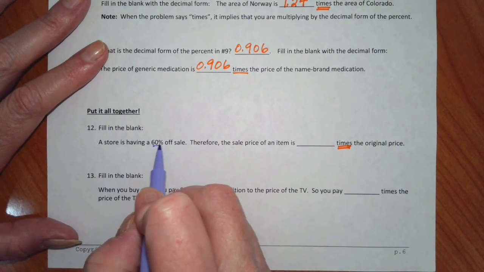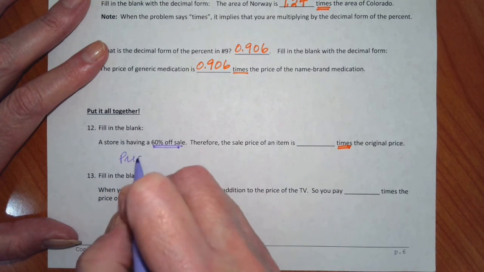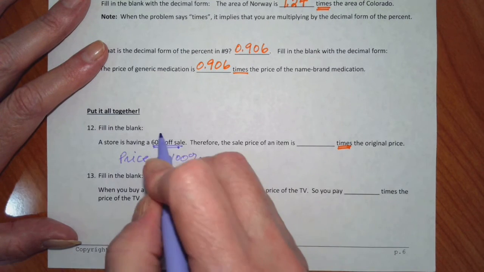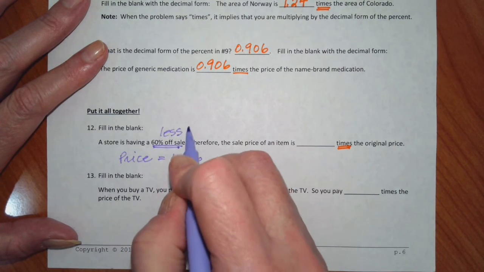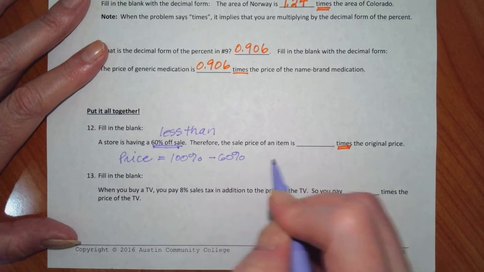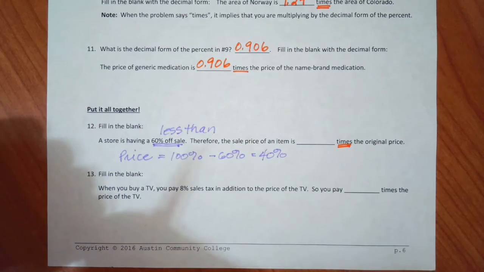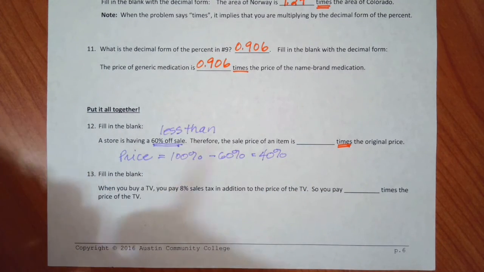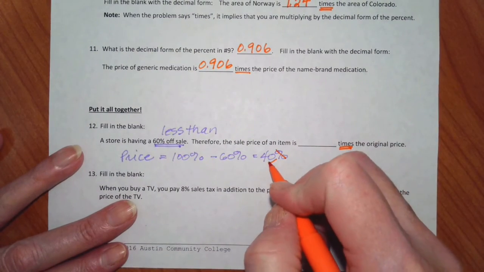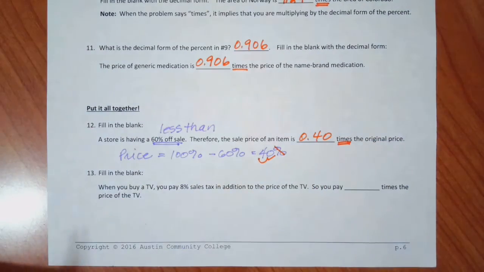If it's having a 60% off sale, then the price is, this of course means less than, 100% minus 60%, which gives me 40%. Now I just have to take that and convert it to a decimal, which means it is 0.40 times the original price.